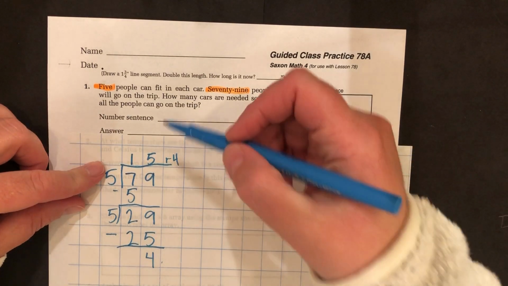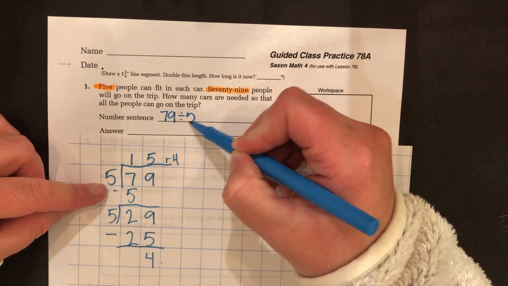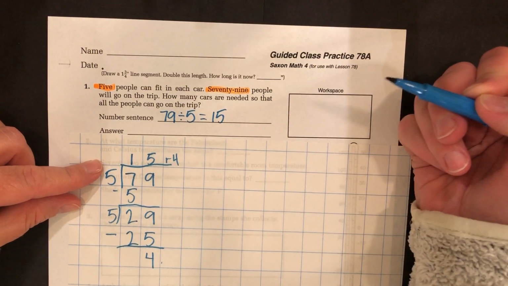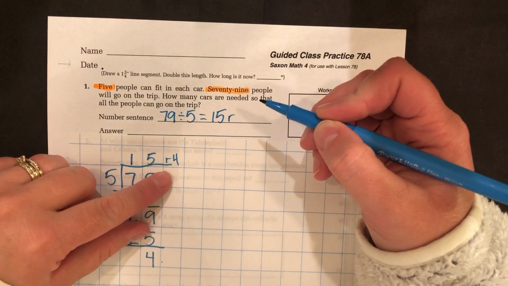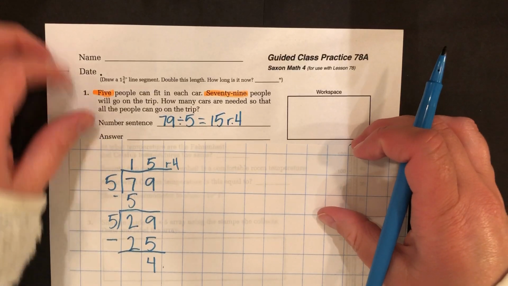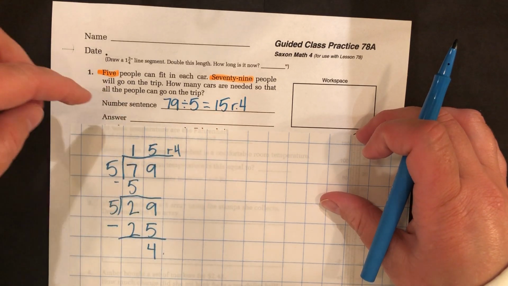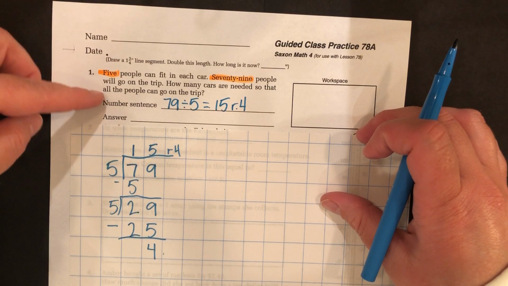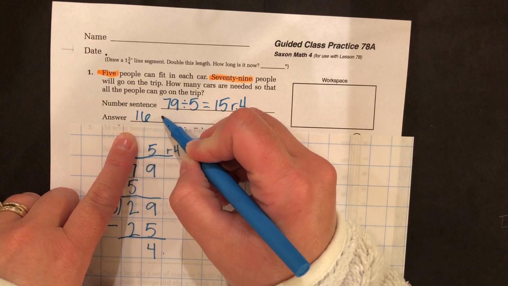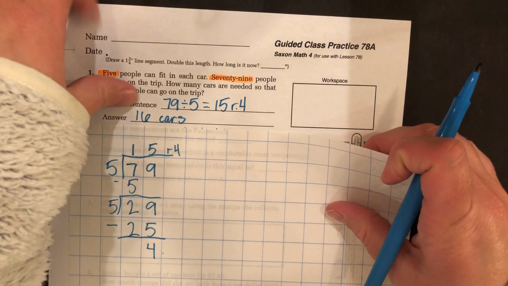So our number sentence is going to look like this. 79, we divided it by 5. Our answer was 15 with a remainder of 4 people left over. So the answer in a normal division problem would be this, but they're asking about how many cars we need for all of the people. So we're actually going to need 16 cars because those 4 people need a car, okay?